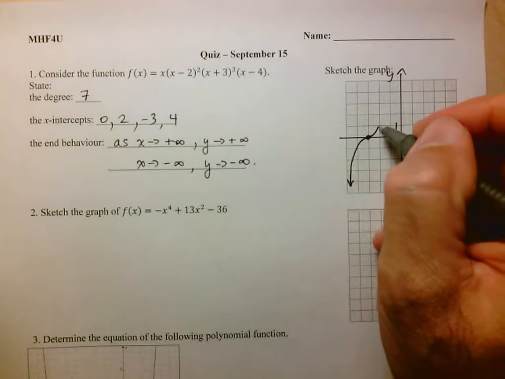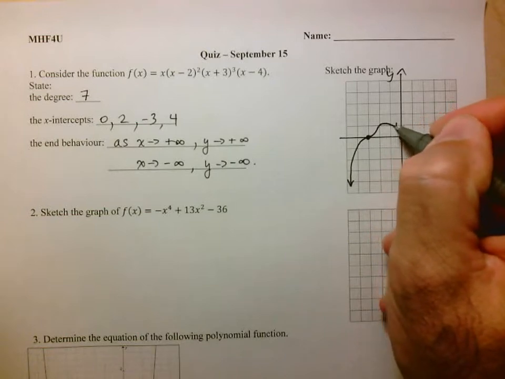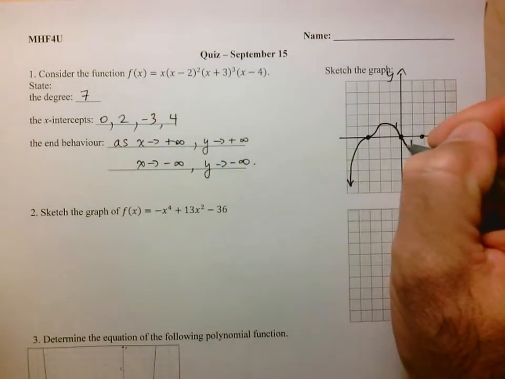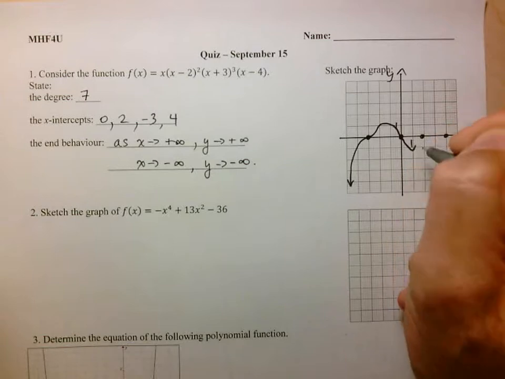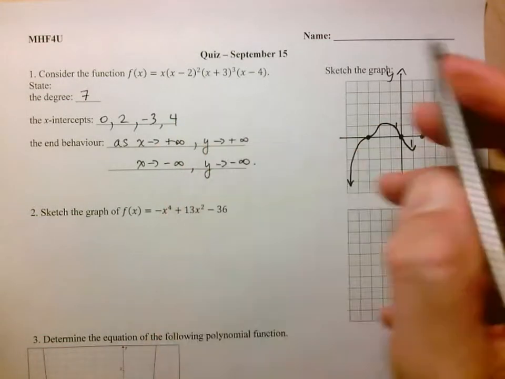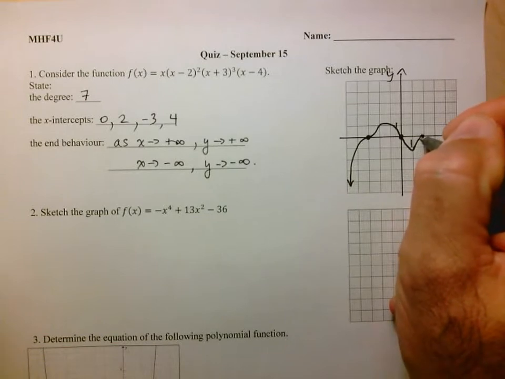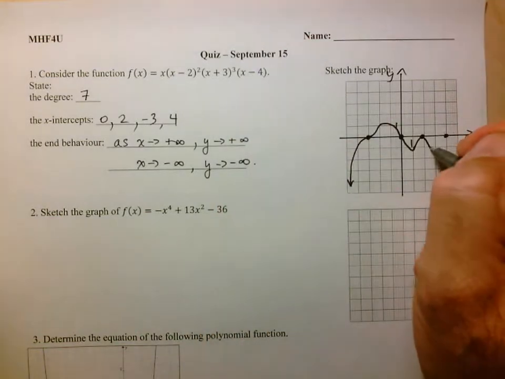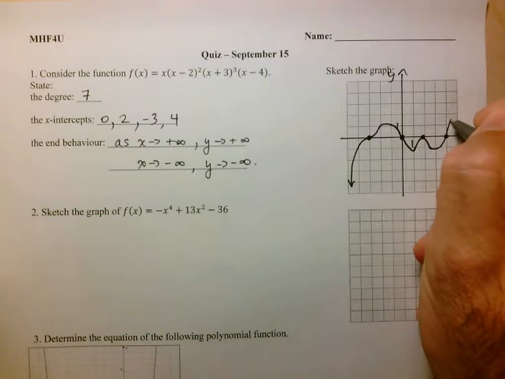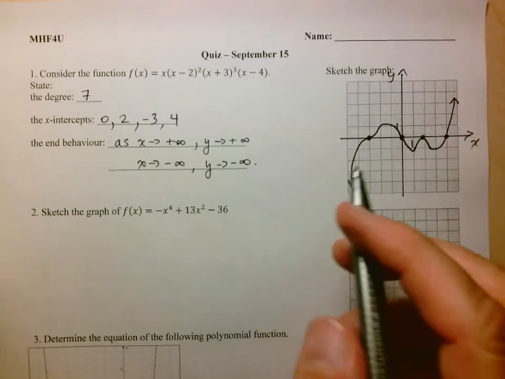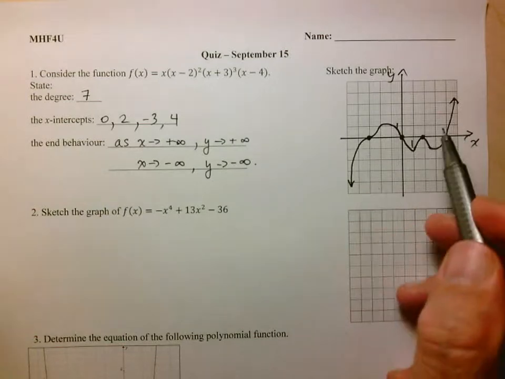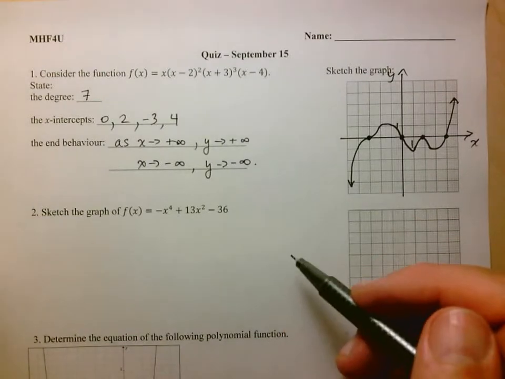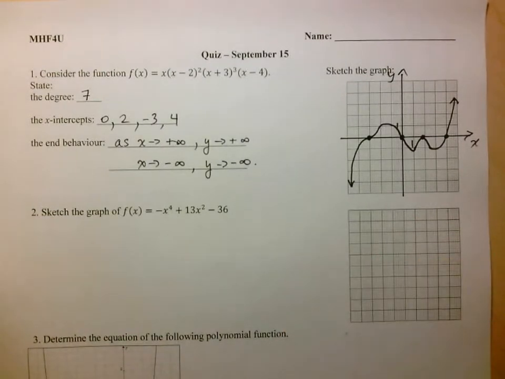Now it's going to have to come back down and cross at 0. Since 0 is order 1, it's just going to go straight through. It's going to have to come back up. Now here at x equals 2, we have a 0 of order 2, so we know that it's going to just touch the x-axis and come back down. And then at 4, it's just order 1, so it's going to go straight through. One thing you should always do is make sure that your end behavior matches what it should be. Here we're starting at negative infinity, ending at positive infinity. That's it for number 1.